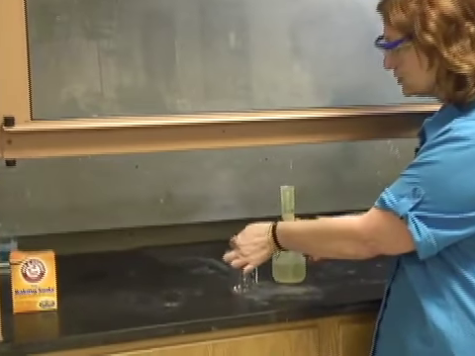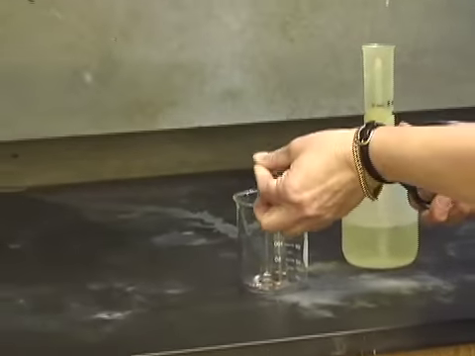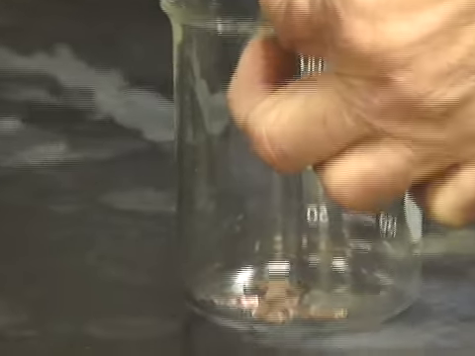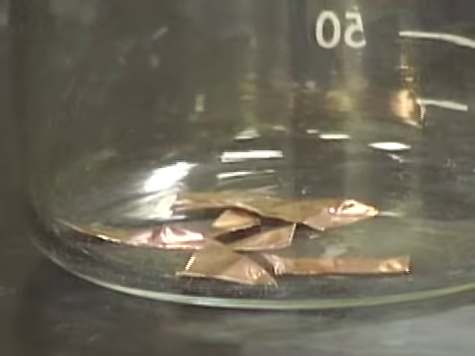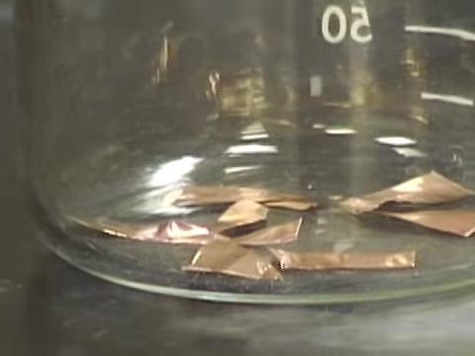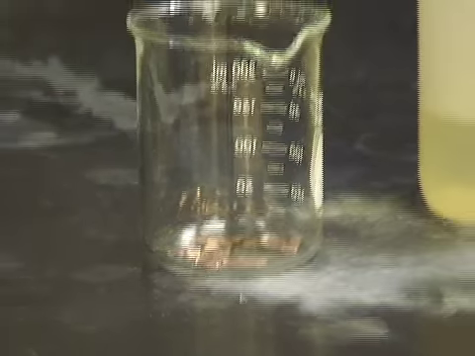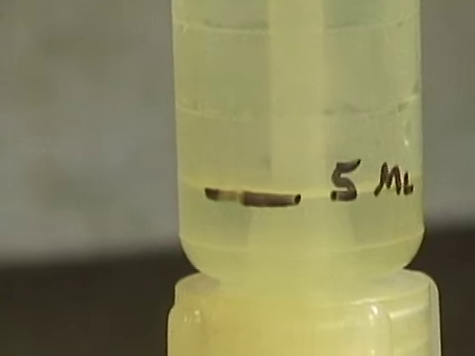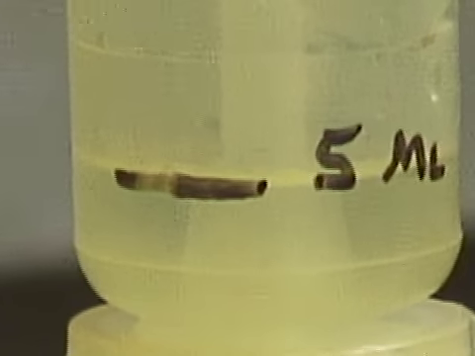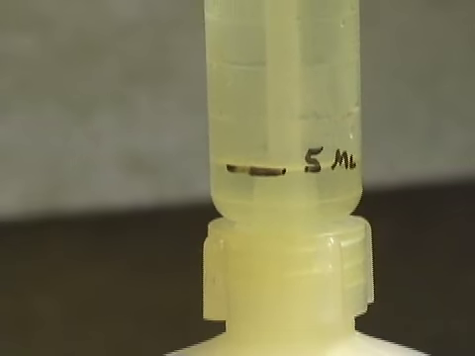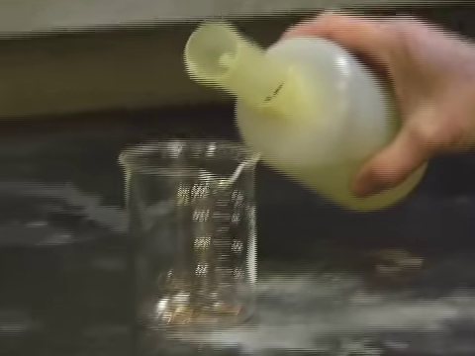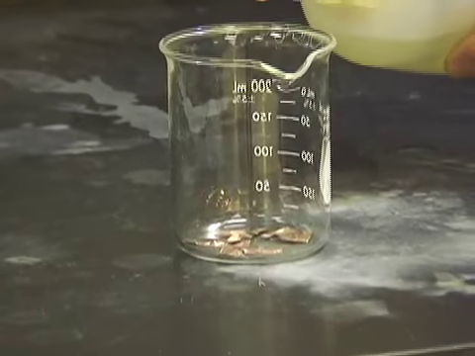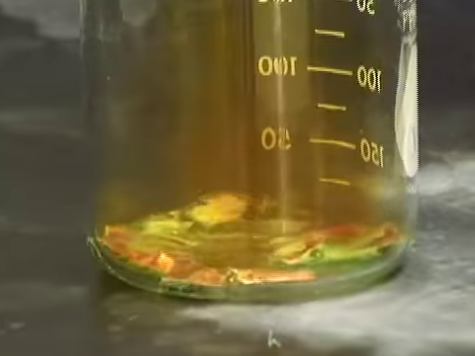I will add it to my clean, dry beaker, and I will cut it into smaller pieces here, and then I will go ahead and add the nitric acid. We have a very interesting container here, and all I have to do is squeeze the container and it will come up to 5 milliliters. The procedure called for between 4 and 5 milliliters, therefore it's not a critical volume. So I will just pour it in here. Now let's watch this beaker as I pour it in.